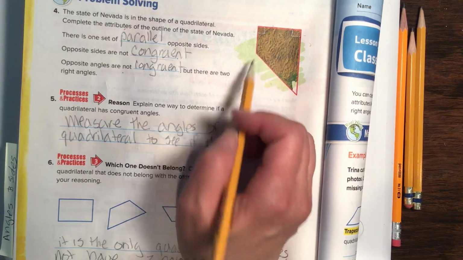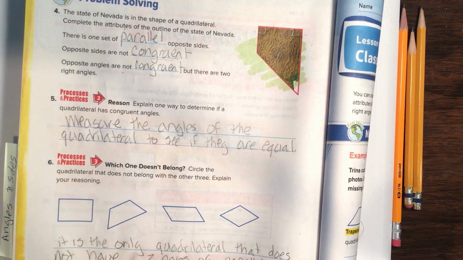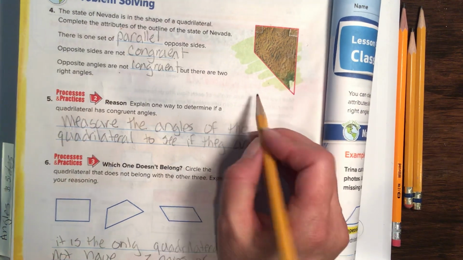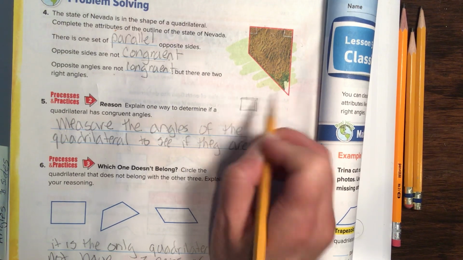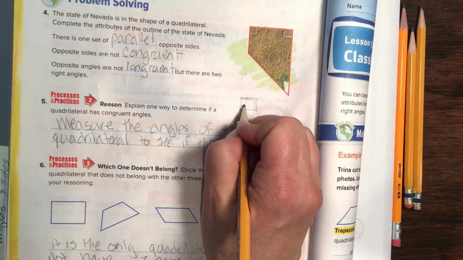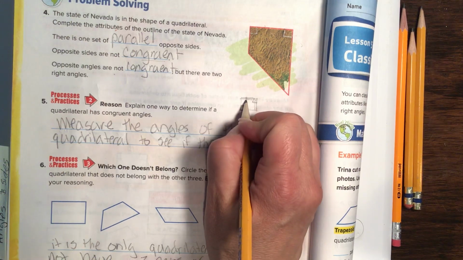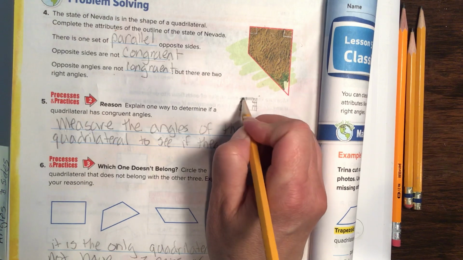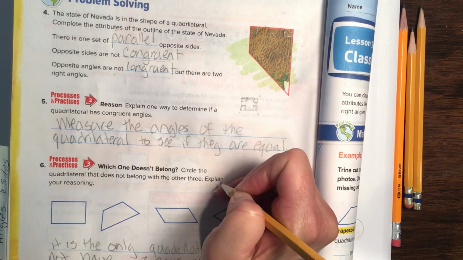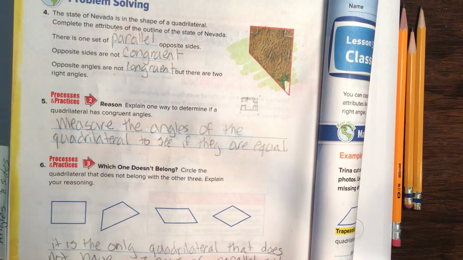So that's how you determine if the quadrilateral is equal. So for example, if I drew a square, I could draw a right angle in each of those corners, and this corner and this corner are congruent, this corner and this corner are congruent, which means it would have congruent angles.